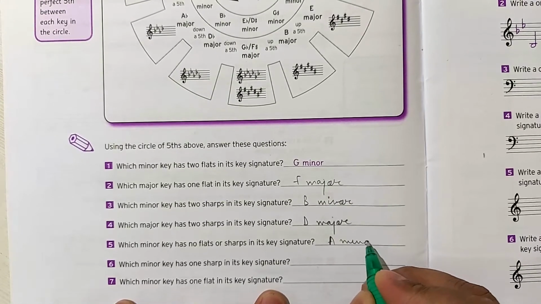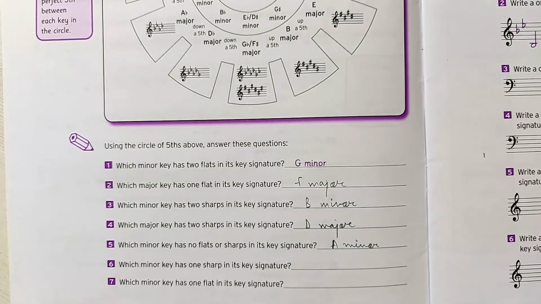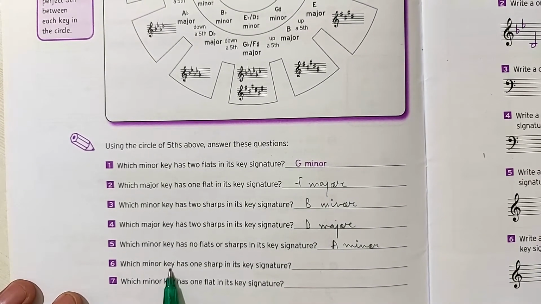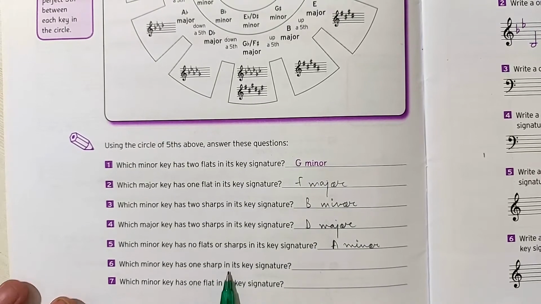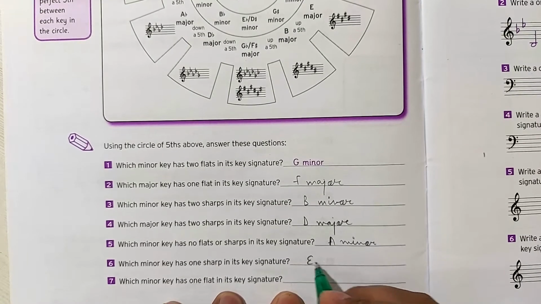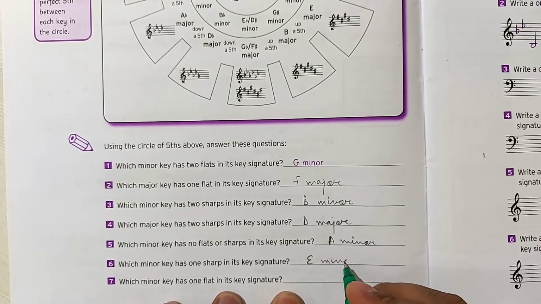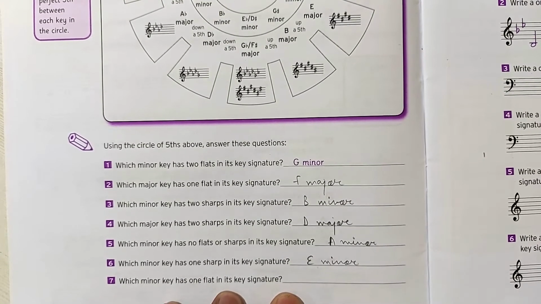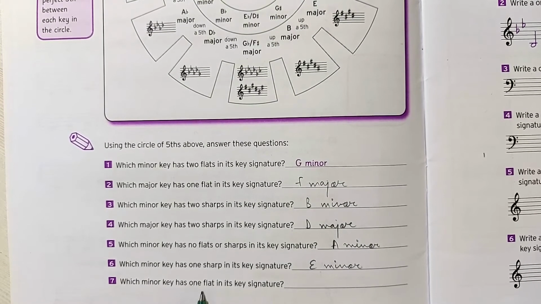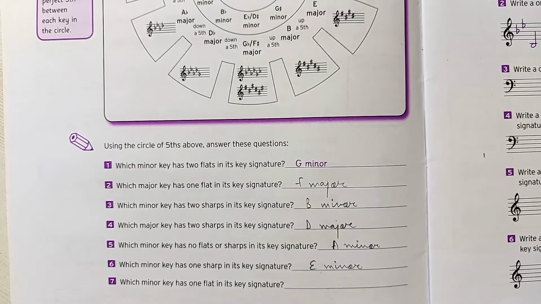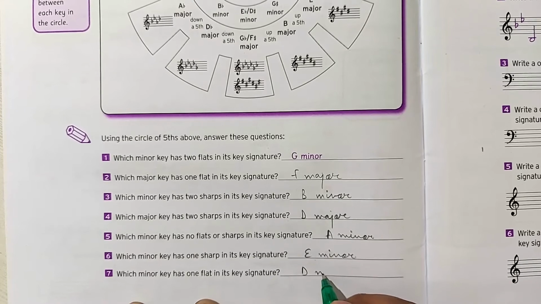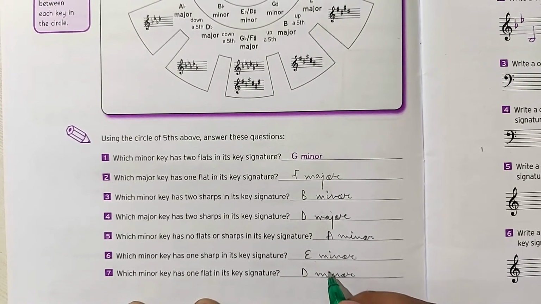A minor has no key signature because it's a relative of C major. Now next one is, which minor key has one sharp in its key signature? That is E minor, because it's a relative of G major. Now next is, which minor key has one flat in its key signature? That is D minor, because it's a relative of F major.